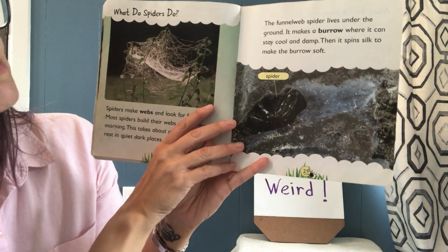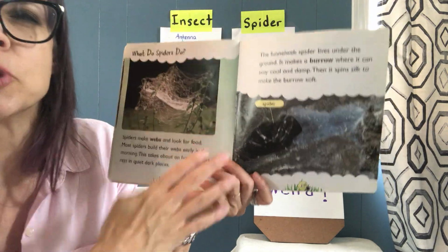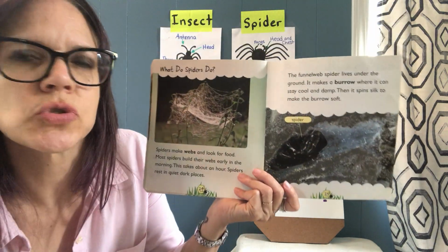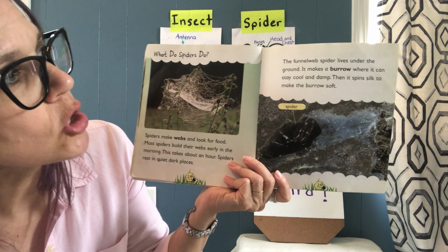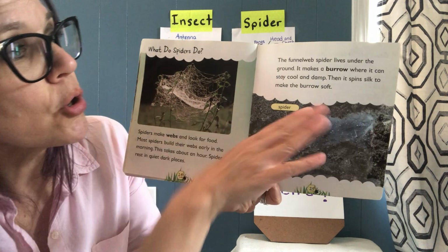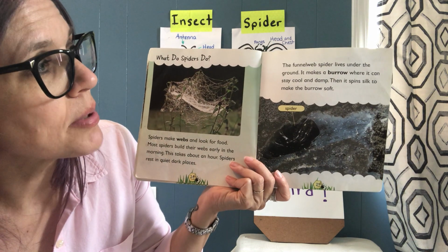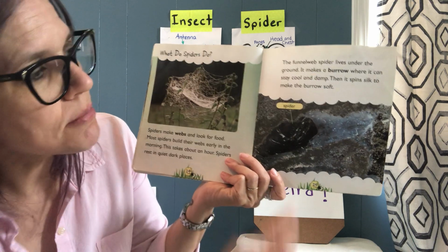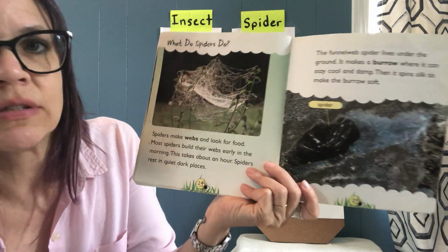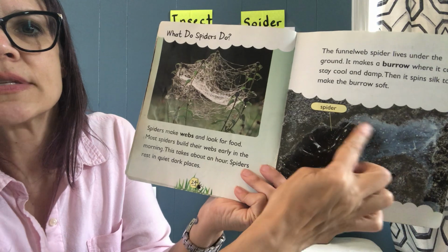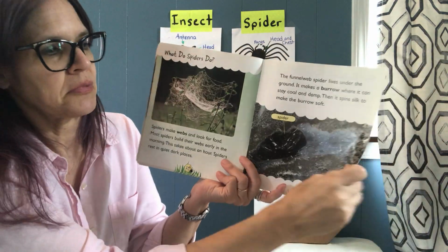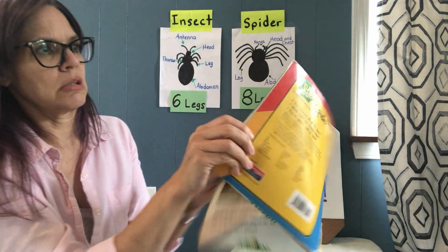Here's a funnel web spider. Sometimes you'll see these on bushes. I see these sometimes on bushes or shrubs around. The funnel web spider lives under the ground. It makes a burrow where it can stay cool and damp. Then it spins silk to make the burrow nice and soft. So there he is. There's a spider in there. There's his little house. Turn the page.